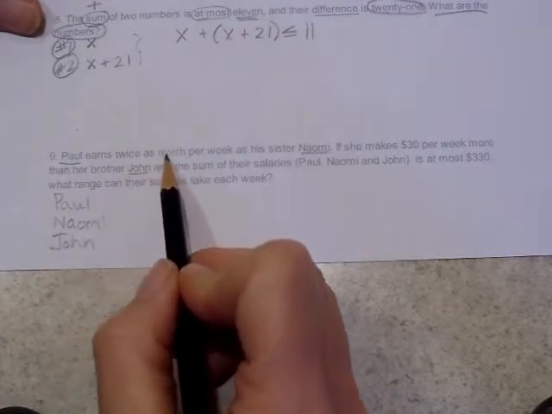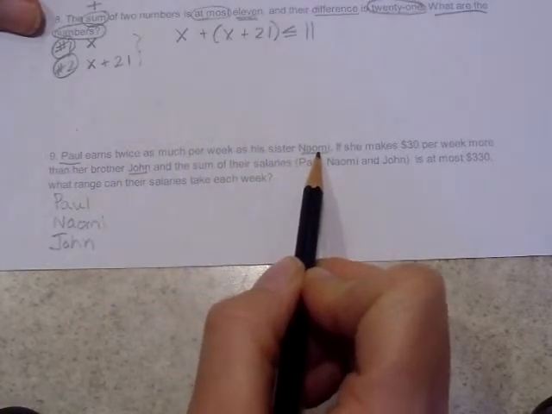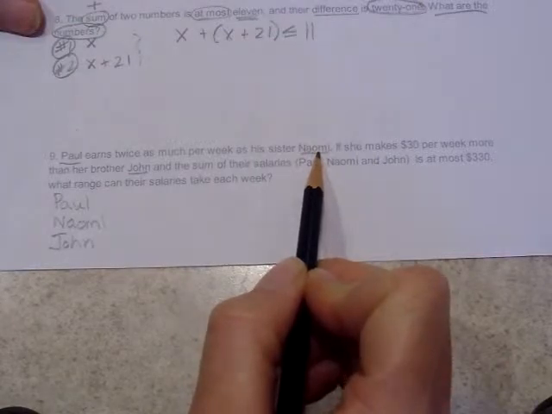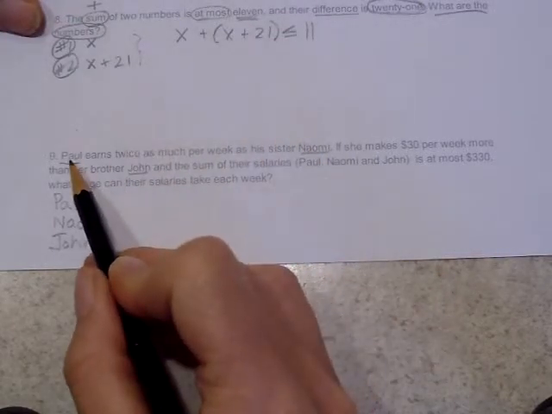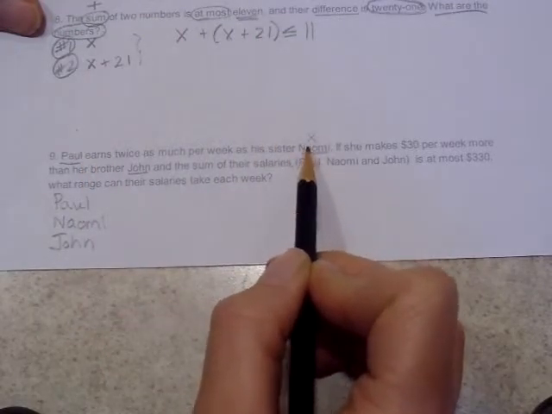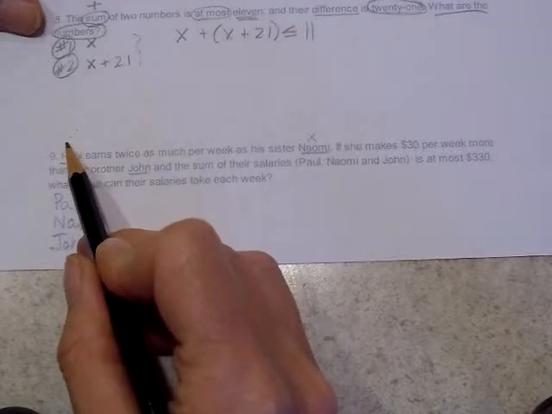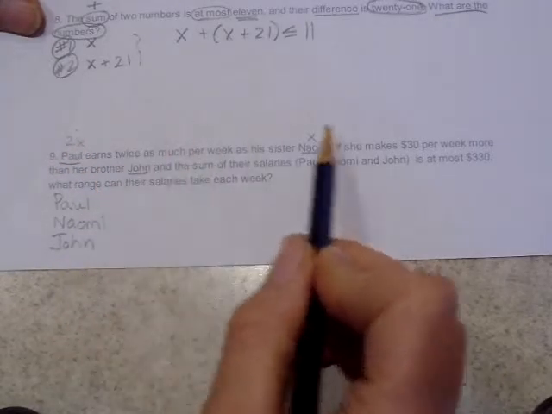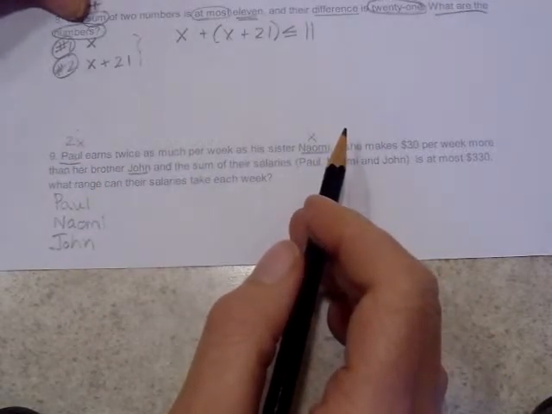Paul earns twice as much per week as his sister Naomi. Well, with just these 2 bits of information, we know he's going to be 2 times as much as Naomi. So it would be logical that Naomi would be the x, and it would make him 2x. Let's see if when we add John, that still makes sense.